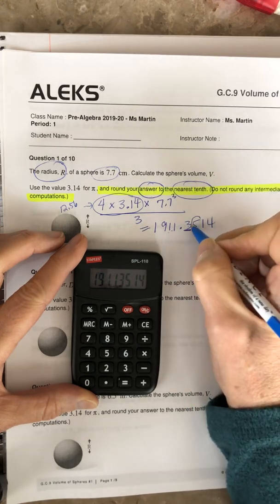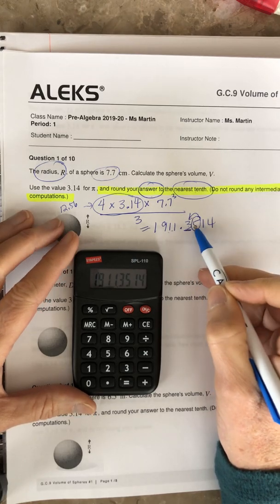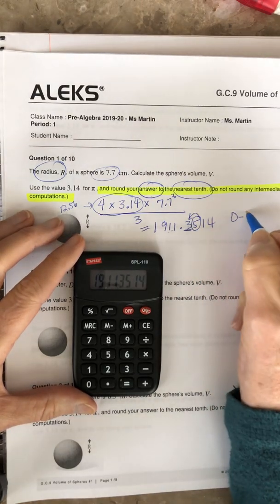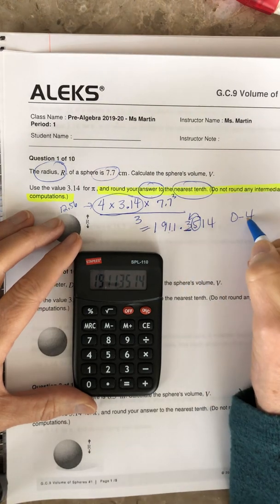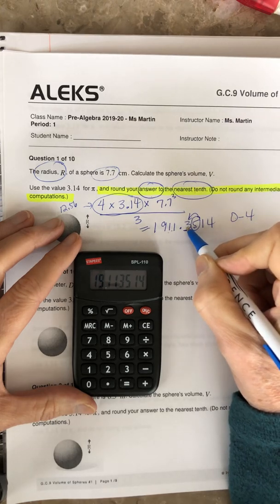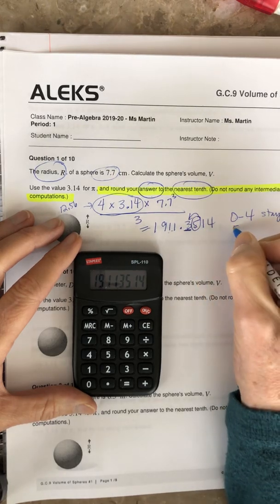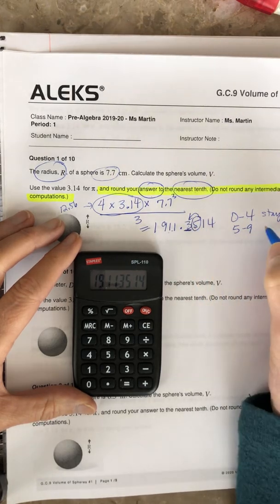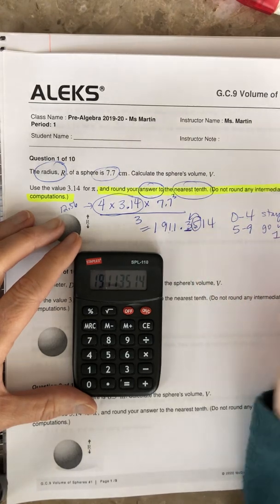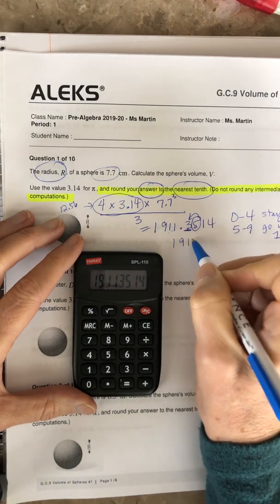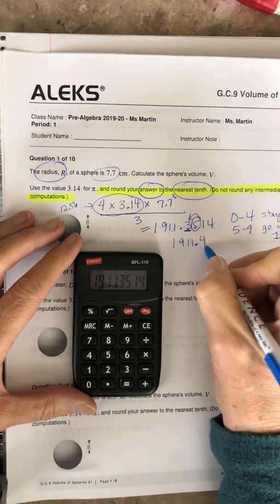But first, that 5 is going to boss that 3. That 5 is either going to tell that 3 to stay the same or go up 1. Rounding rules are, if the boss, the number that's after this number, is between 0 and 4, then the number you're rounding to, the tenth, stays the same. If this number is 5 to 9, and yeah, it's a 5, the number that you're rounding to goes up 1. Okay, so my answer is 1911. Don't touch any of that, but I am going to round this 3. It's going to become a 4.